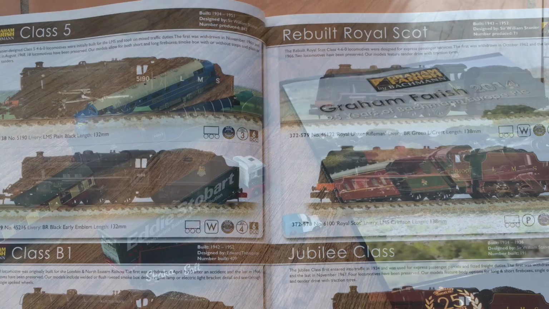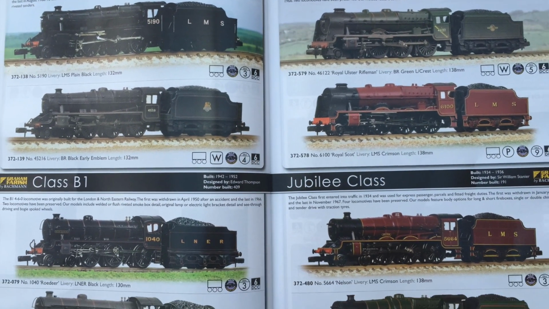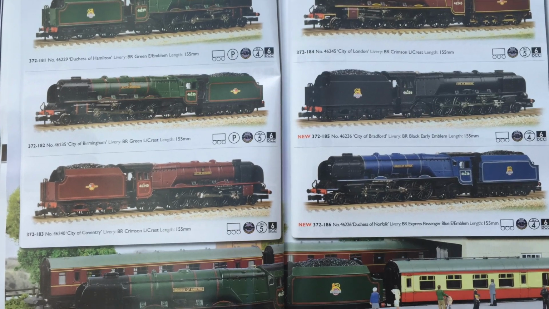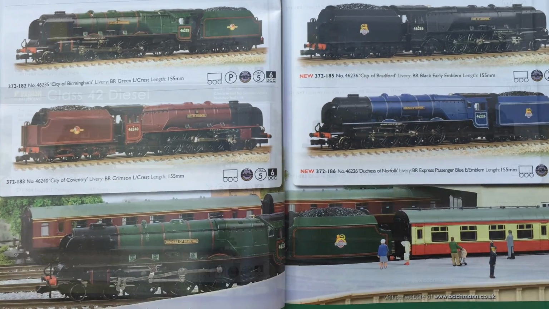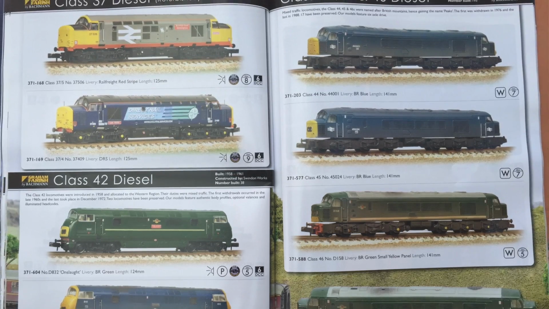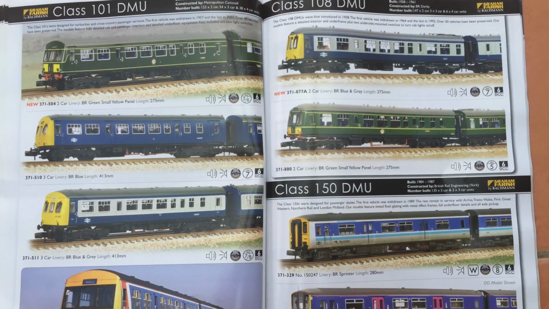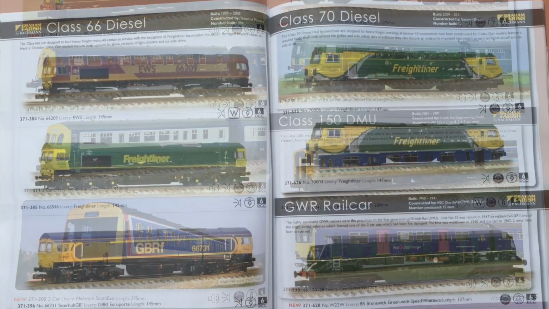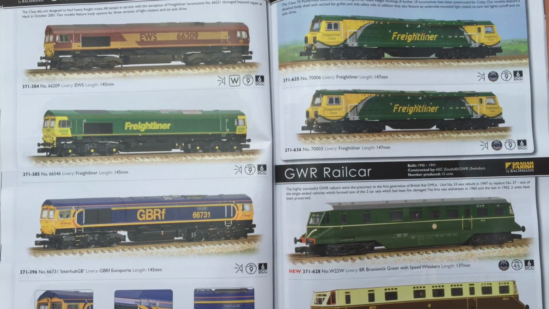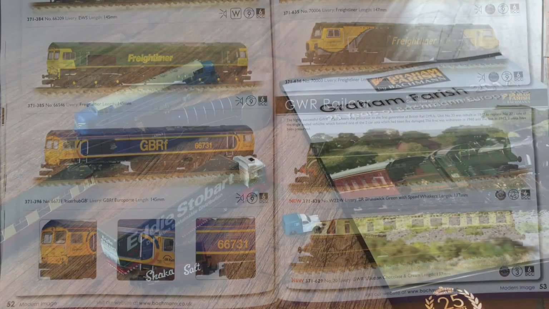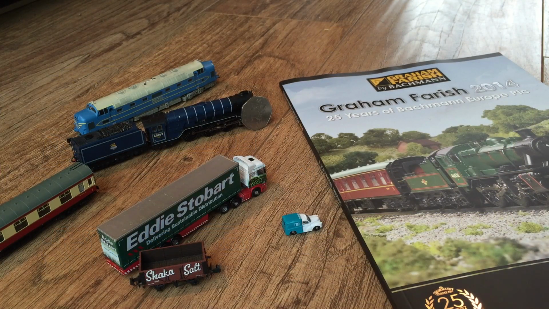N-Gauge does have the commercial support. You know, there are obviously steam locos from the 30s, 40s, 50s. Good support for diesel from the 70s and 80s. Passenger trains. There's more modern stuff coming out recently, so some of the more recent locomotives and passenger trains.